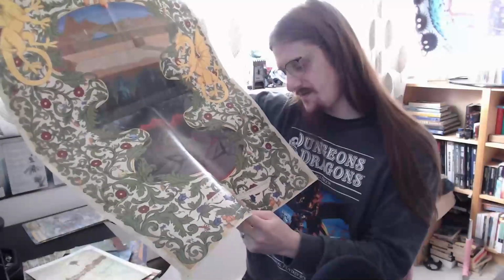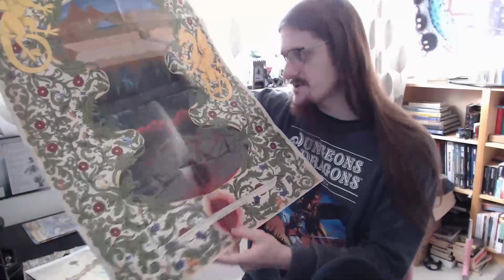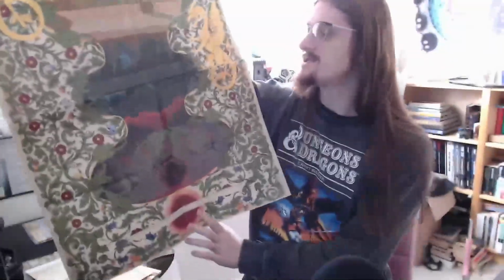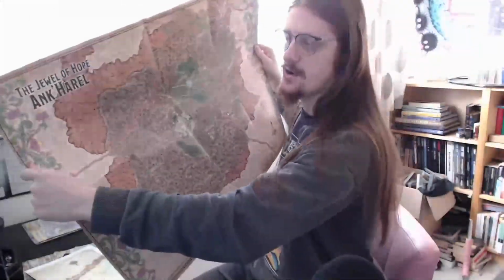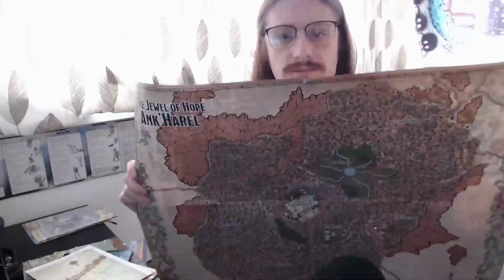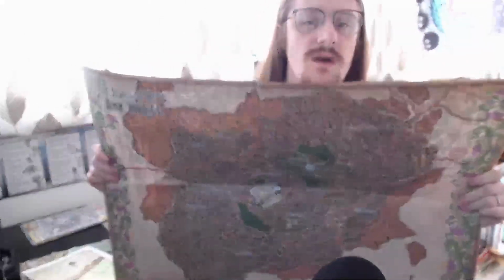The city of Kelmoro is the area here. And yeah, part of the adventure is going into these old ruins. In addition, we have the Jewel of Hope, the city of Unkarel, which you'll be familiar with if you've been watching Vox Machina on Amazon Prime, or if you've ever watched Critical Role. So there's the city of Unkarel. You can see the side profile there at the top, as I said. So that's Unkarel.